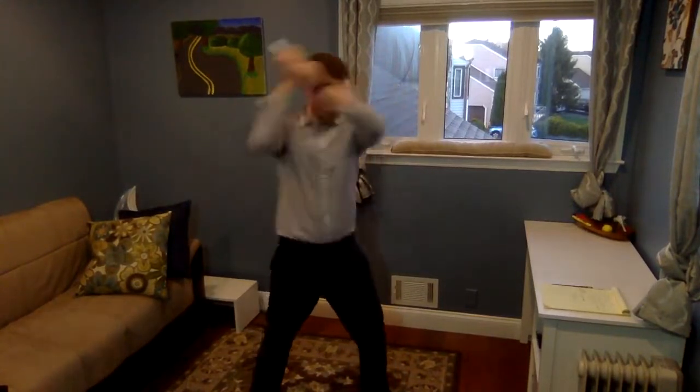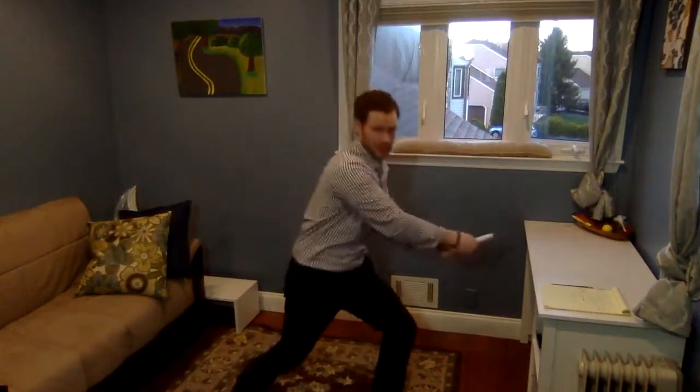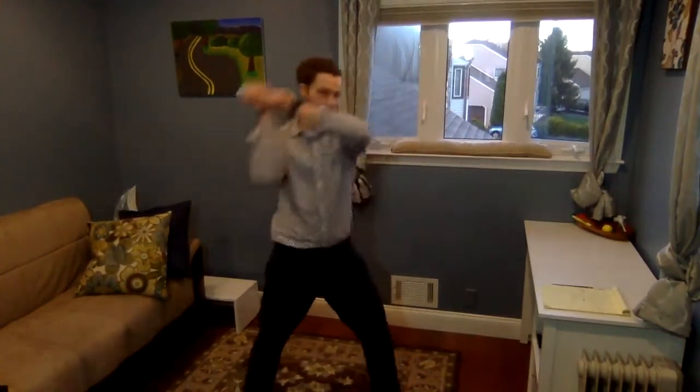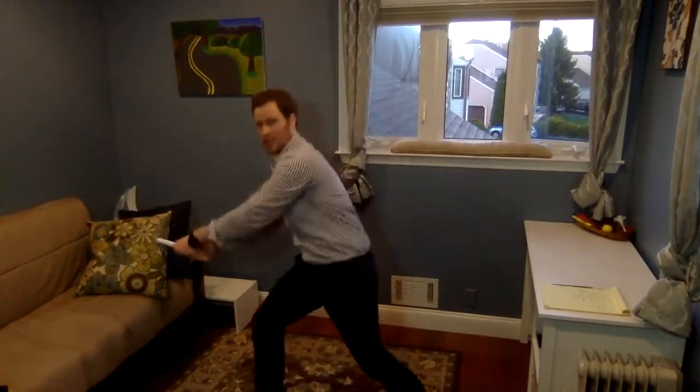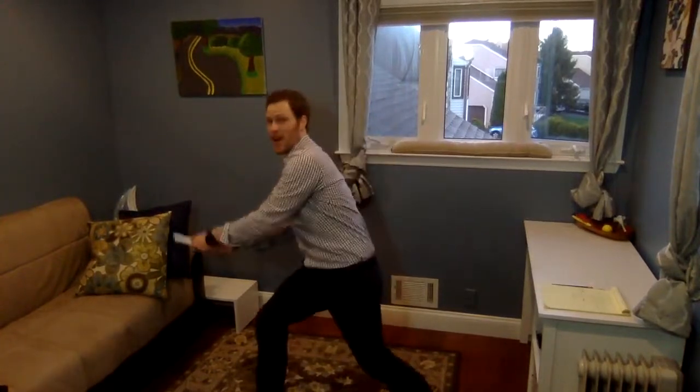Okay, now with 2 hands. The hand that's on top, we're going in the other direction. Okay, so we're going 1, 2, 3, 4, 5. Okay, now we switch and back to our other direction. 1, 2, 3, 4, and 5.